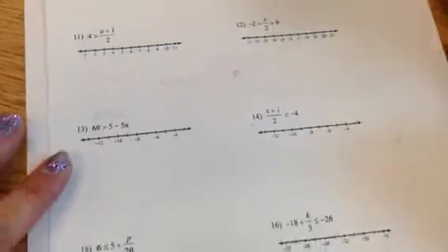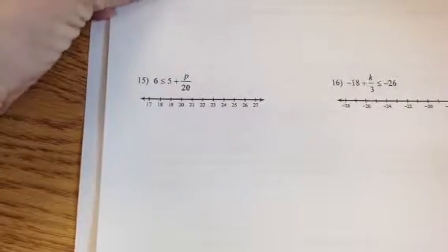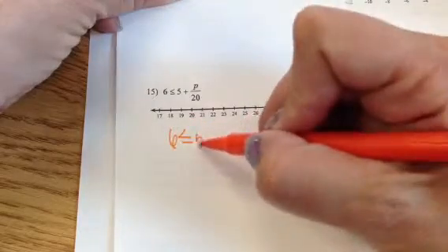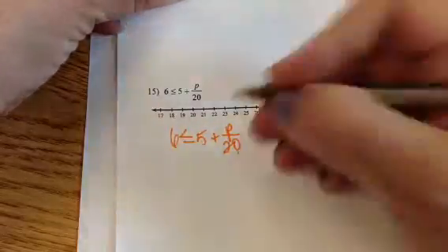I'm going to pull a couple on the back side. Why don't I go down to number 15? Number 15 on the back. In number 15, it's kind of similar to the ones that I was looking at on the front. I'm going to recopy it so I don't run out of room. I'm going to subtract 5 from both sides.